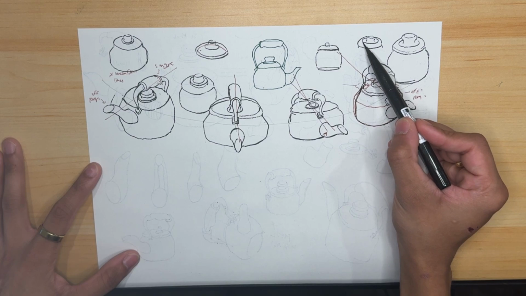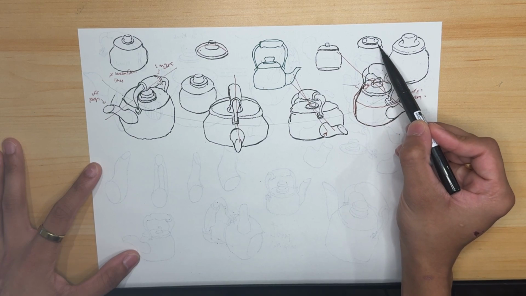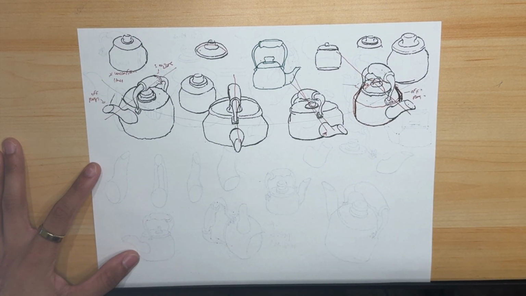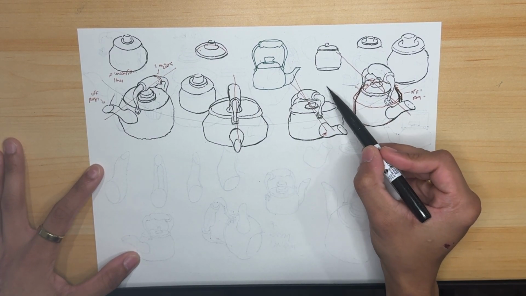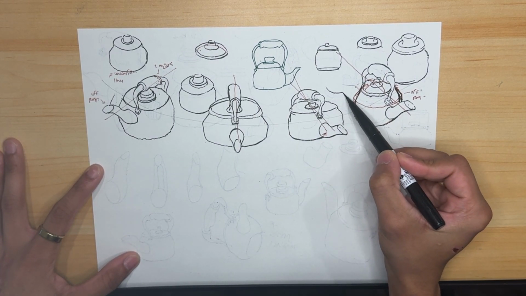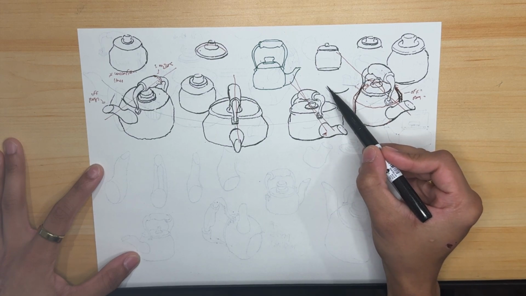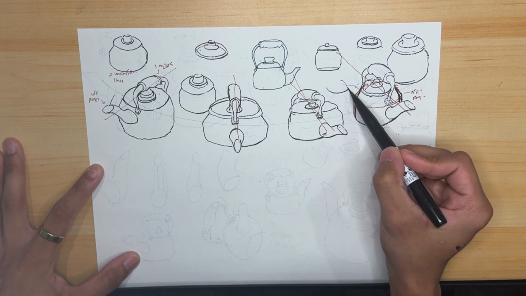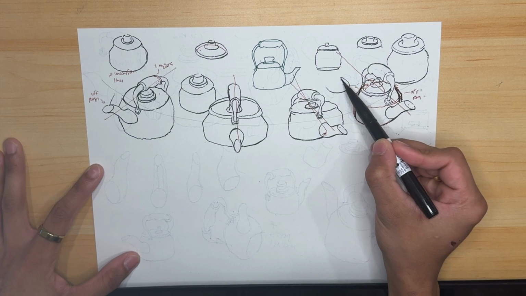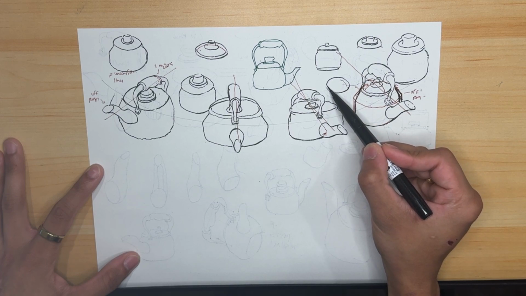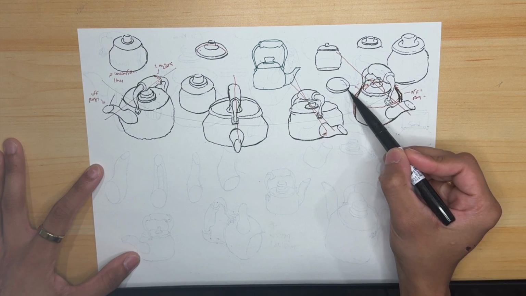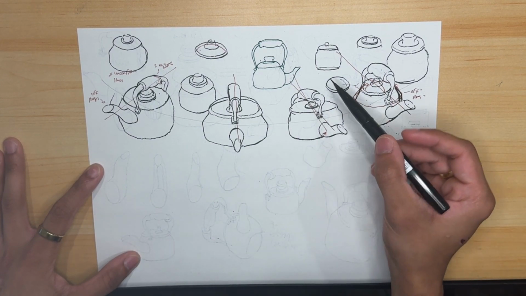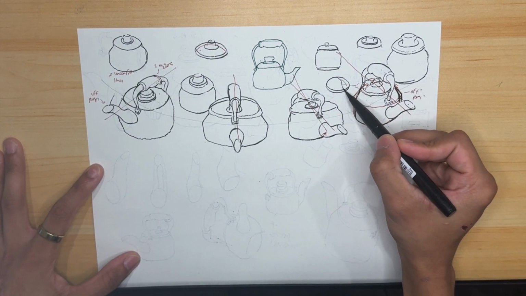Nah, see, that doesn't work. Either. Let's see. This. What we need is a curve.